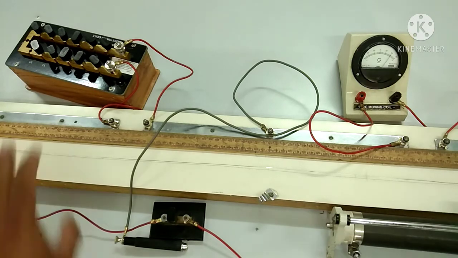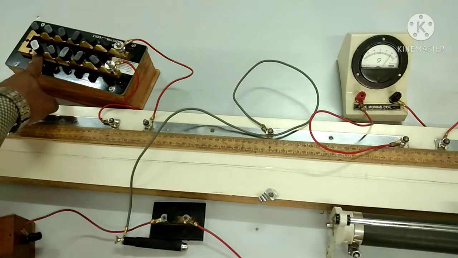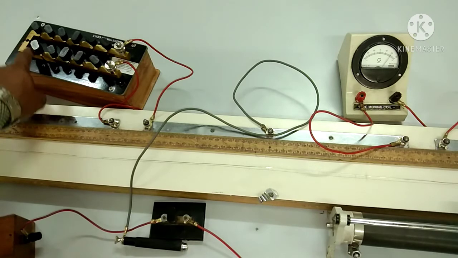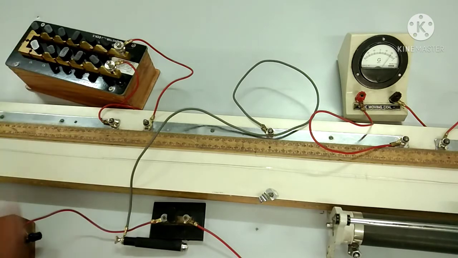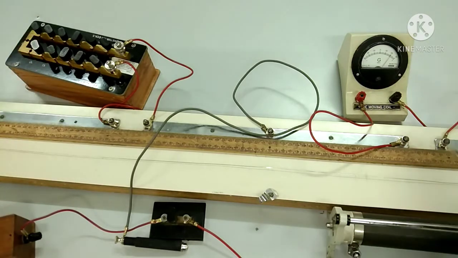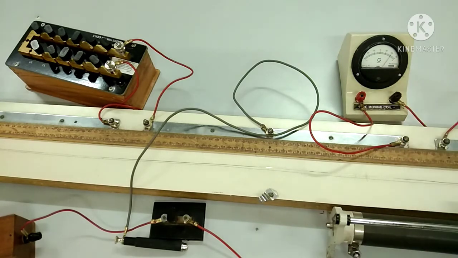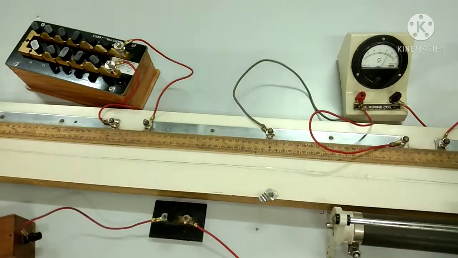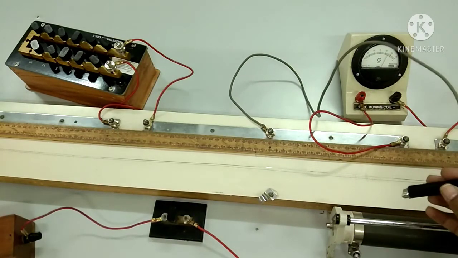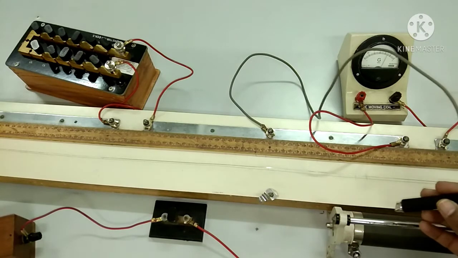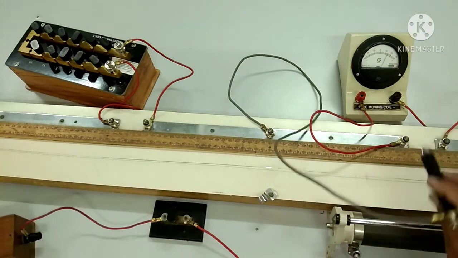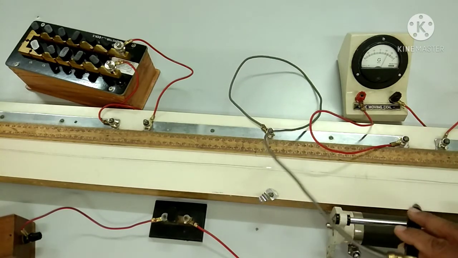Right? From this resistor box, again we want to take the resistance, that is 40 ohm, that is 20 plus 20 is 40. At that time this galvanometer shows the deflection at 20. See here. Now this is the 20. Right? Again here on this resistance wire we want to find out the same deflection point. That is, with and without touch, the deflection inside the galvanometer is the same.